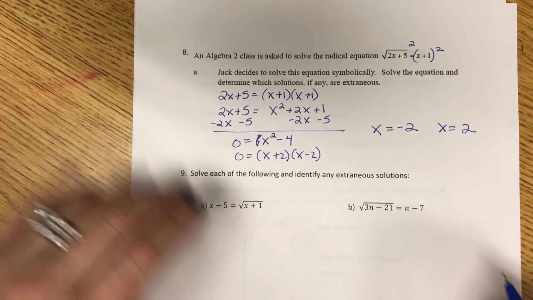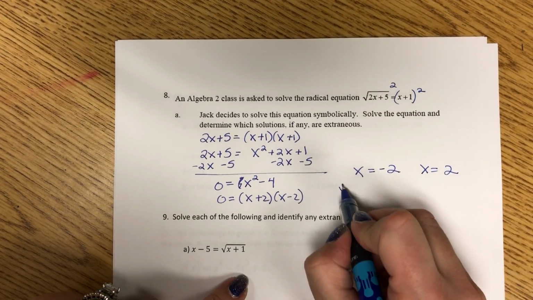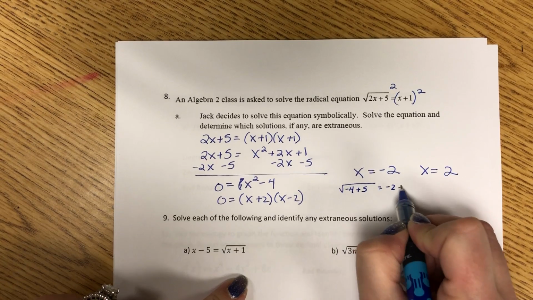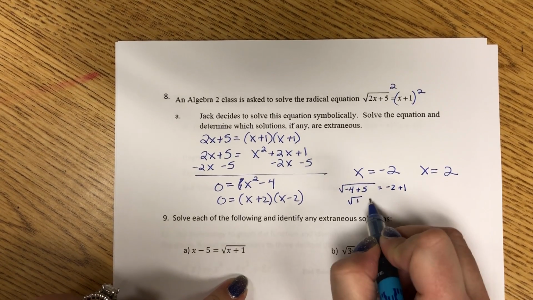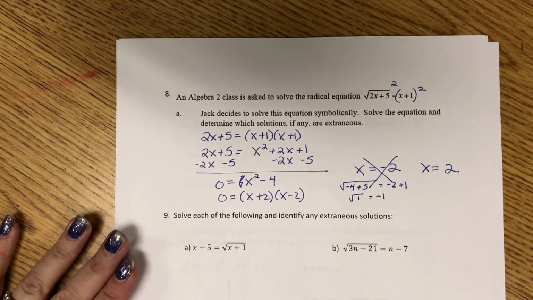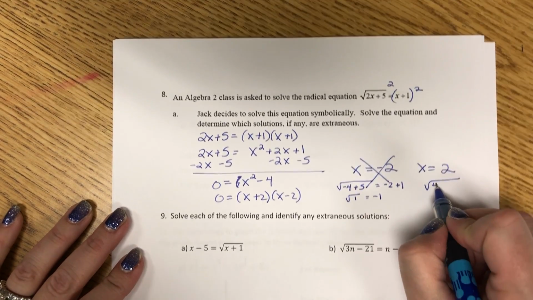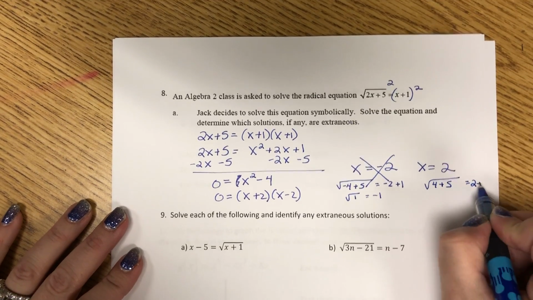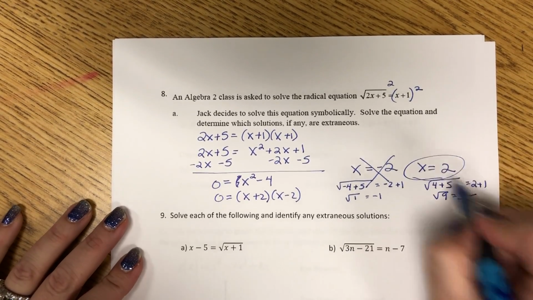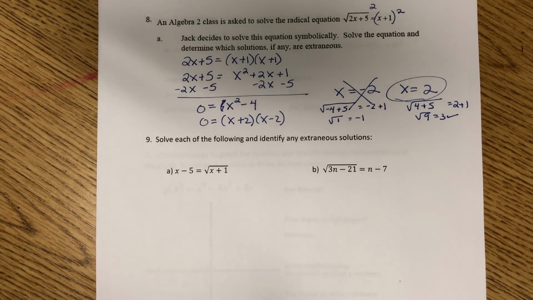But we have to check them. So I have to go back to the very original equation and see if they make a true statement. So this is the square root of 1 equals negative 1. That is not true. So that is not a solution. Negative 2 is extraneous. If I plug in 2, so that's the square root of 9 equals 3. That is correct. So 2 is the only solution. Okay, we get to do that 2 more times in 9.